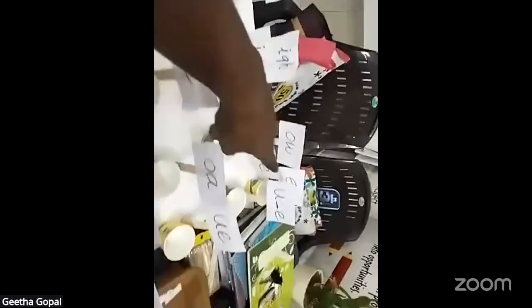Then after that, I aligned A dash E, that is magic E. So A dash E, E dash E, I dash E, O dash E, U dash E. Then again, I kept the alternative sounds of the long vowel sounds. For long A, we have alternative sounds A, I and A, Y. E is a long E sound, and for that I said EE is the alternative sound.